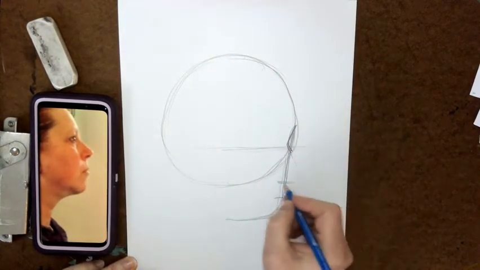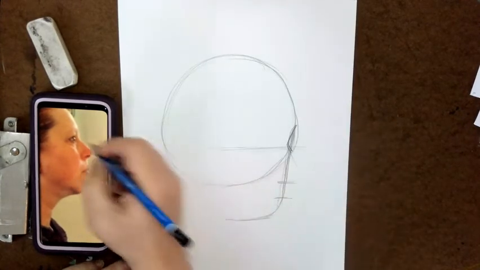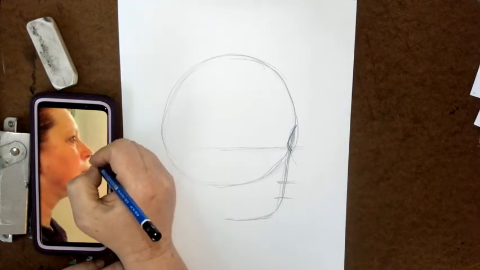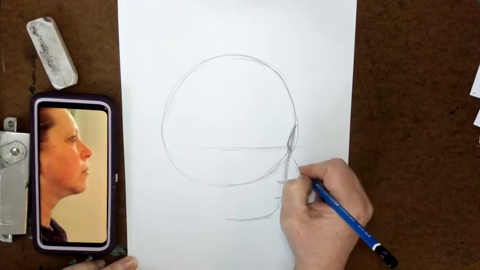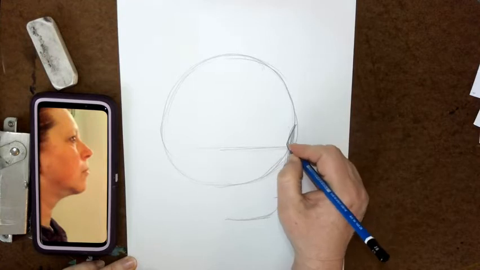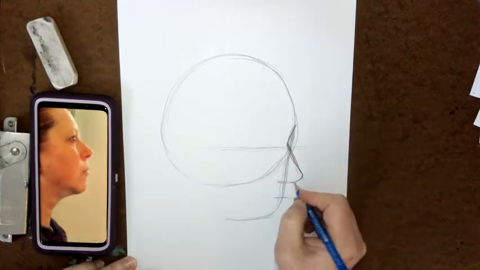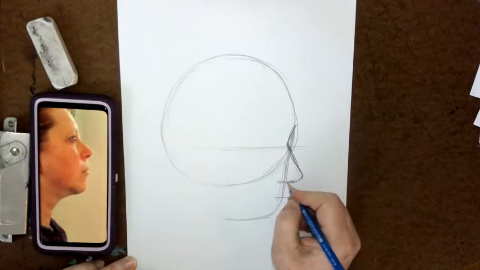My nose will come out. Now I said my nose is going to come out to about here. I look at the slope of my nose and the curve of the tip of my nose and try to draw that to the best of your ability and connect it with that eye. Okay, bring that back into my face.